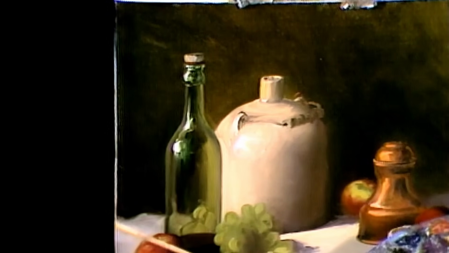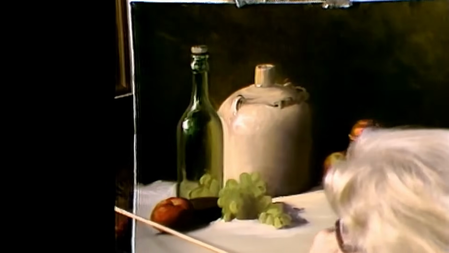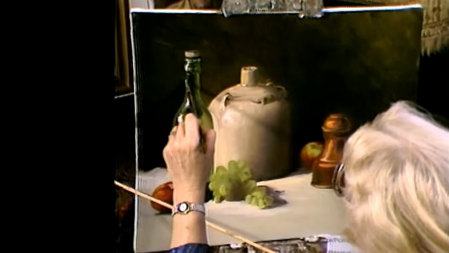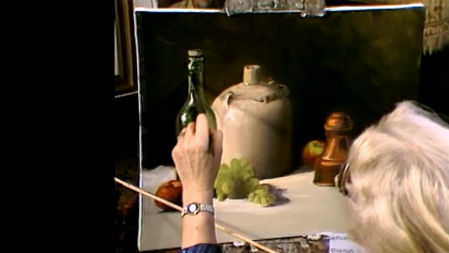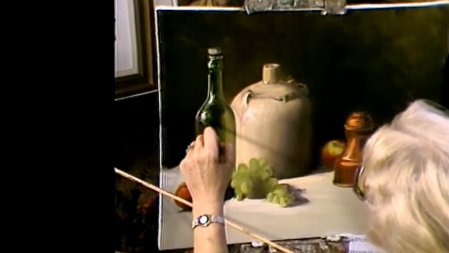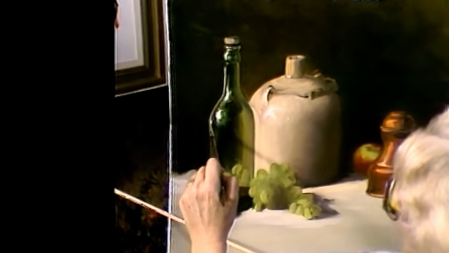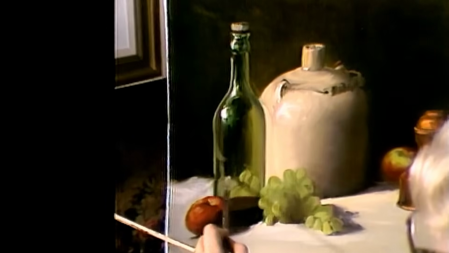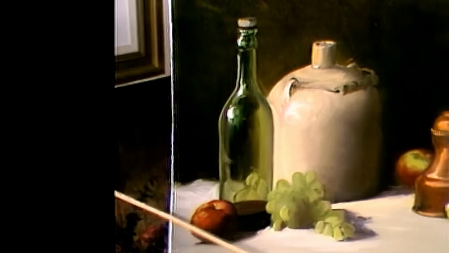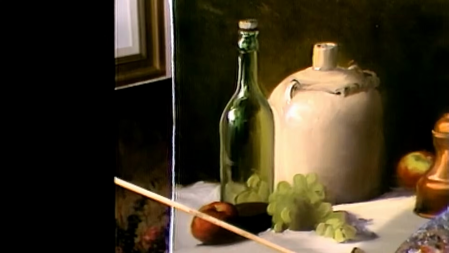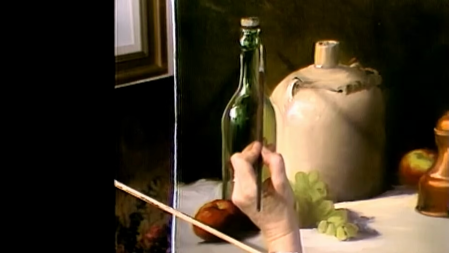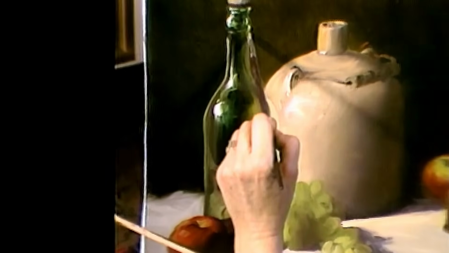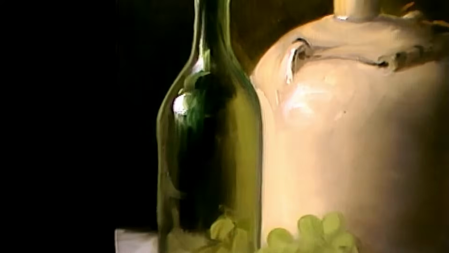And I see some very lovely reflections. They can never be as light as the highlight. No tone value on a subject can be lighter than the highlight. Highlight means the highest light.